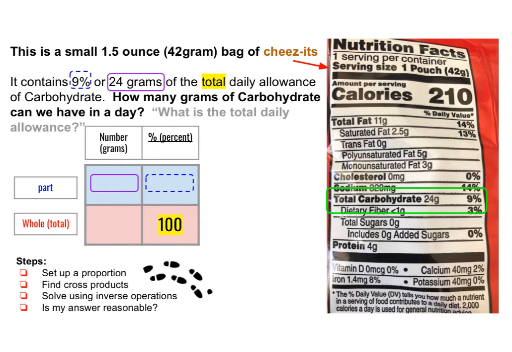Okay, now we're going to look at carbohydrates. Carbohydrates are things such as sugars and fats that give us energy. The Cheetos bag contains 9% or 24 grams of the total daily allowance. Again, the total is always going to be 100. How many grams of carbohydrate can we have in a day?